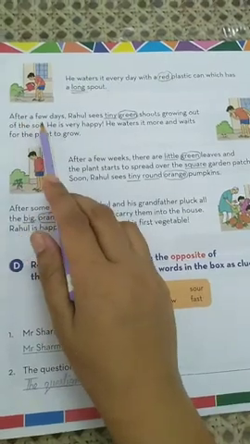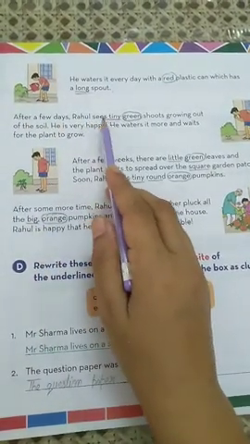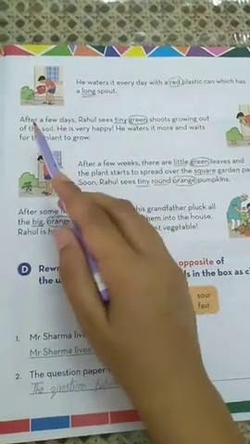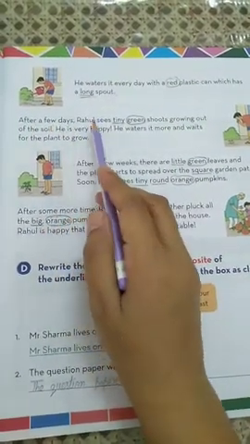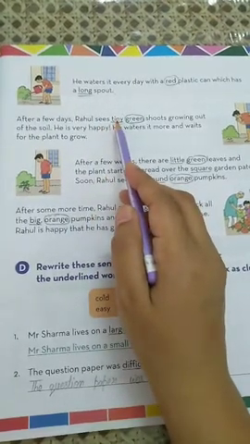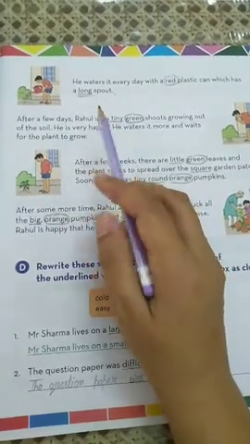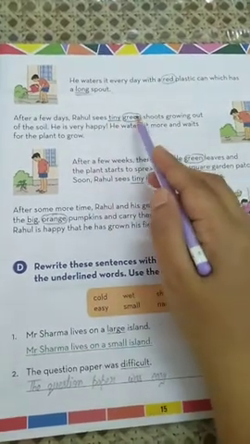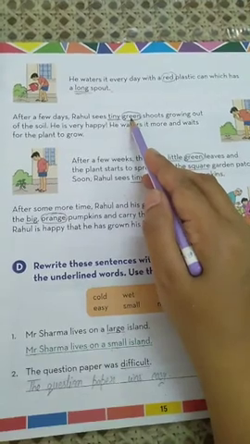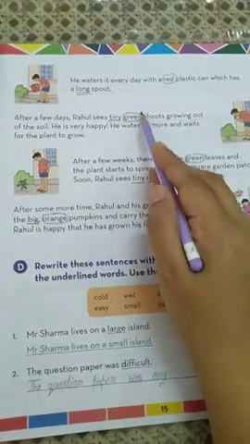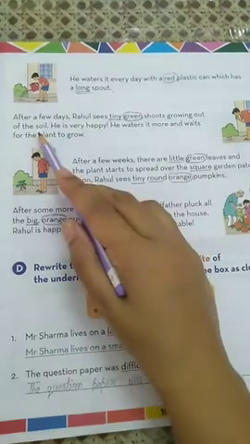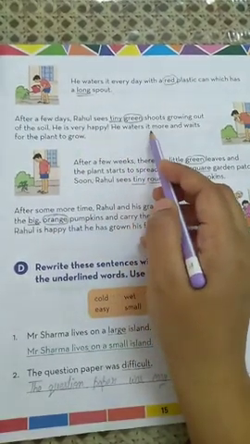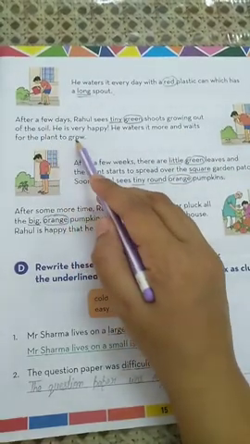Next, after a few days, Rahul sees tiny green shoots growing out of the soil. Tiny means small, so underline the word tiny. Green is the color, so we have to circle it. Shoots growing out of the soil. He is very happy. He waters it more and waits for the plant to grow.